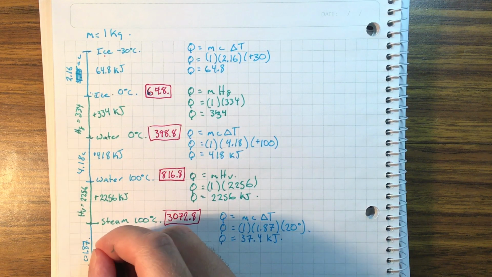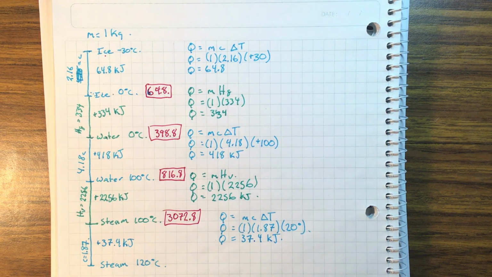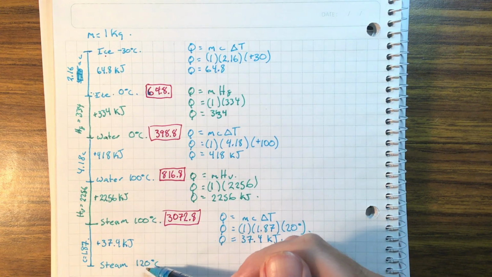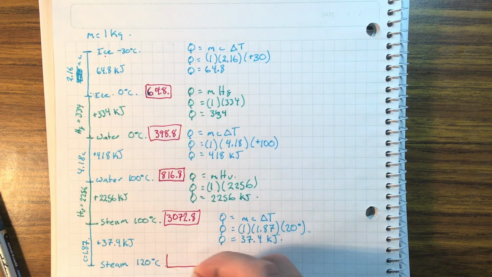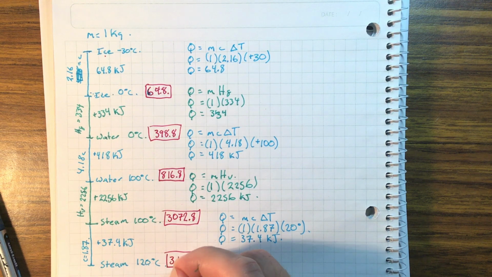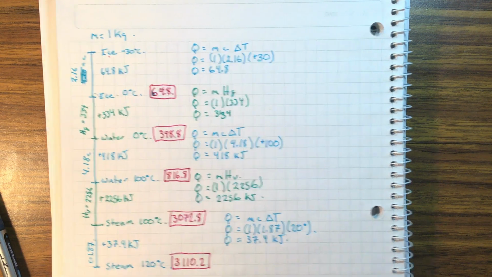So we've had to add in another 37.4 kilojoules of energy to take our steam from 100 degrees Celsius to 120 degrees Celsius. So the total is 3,110.2. That's our total amount of kilojoules that we've had to add.